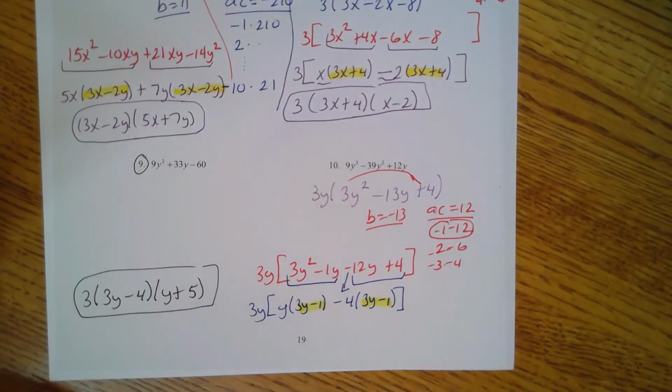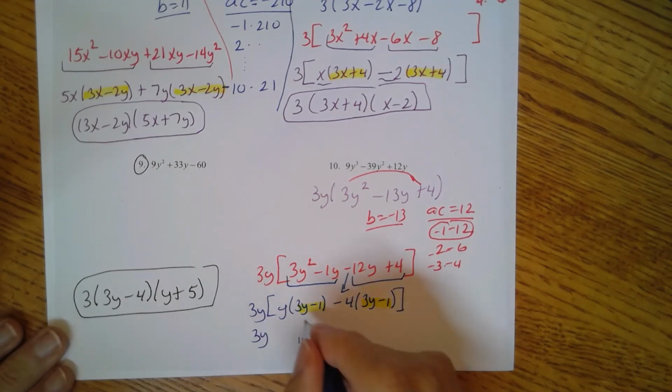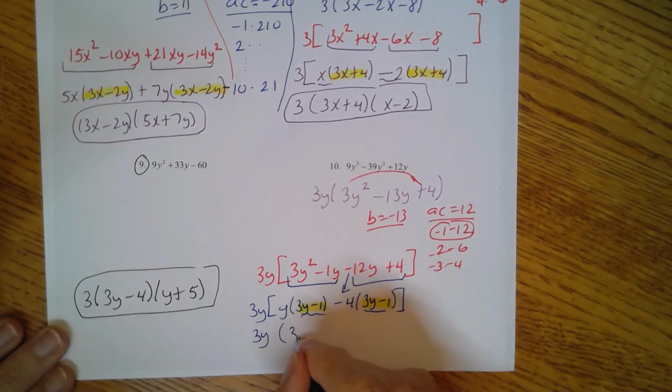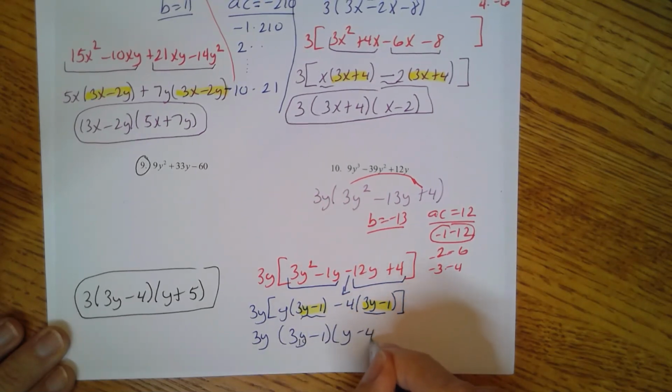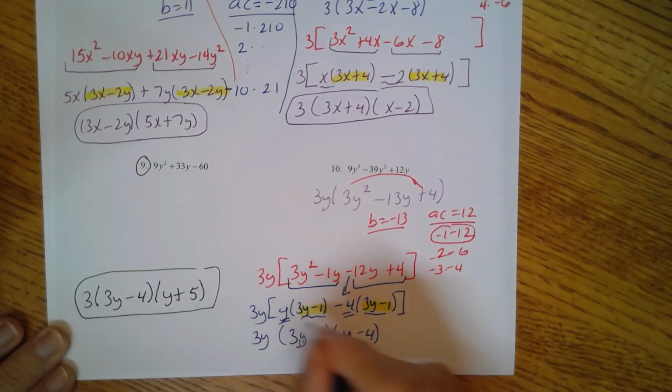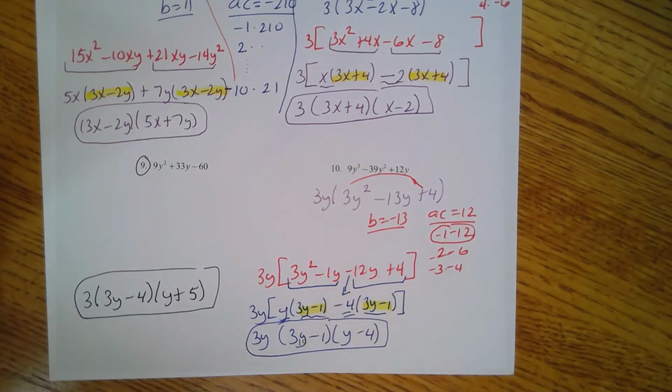Again, if those are not the same, you've done something wrong. So at this point, the 3y is going to stay out in front. I ended up with a common binomial of 3y minus 1, and then I'm left with y minus 4. So my final answer is 3y times 3y minus 1 times y minus 4. AC method is really important, so learn it well.